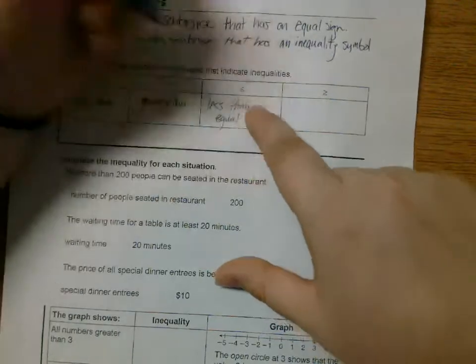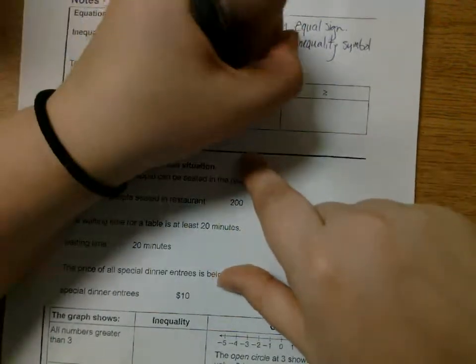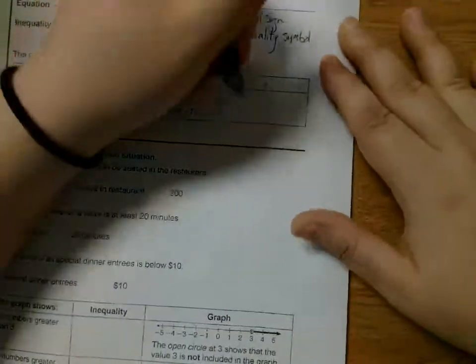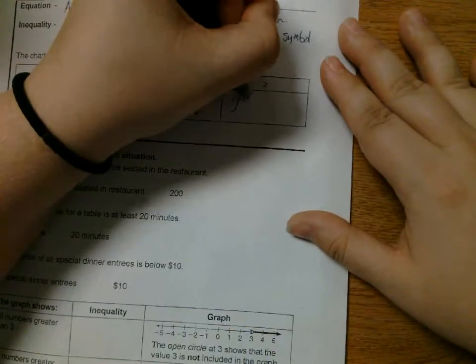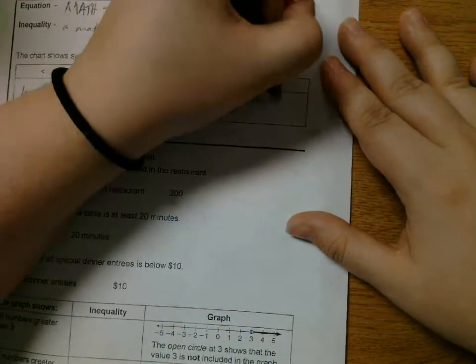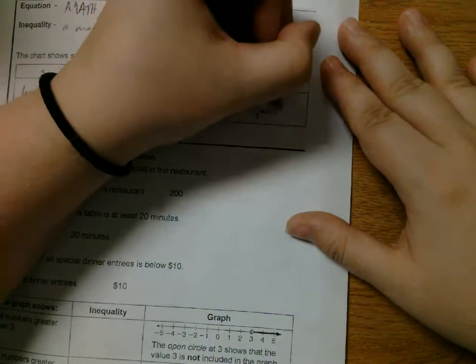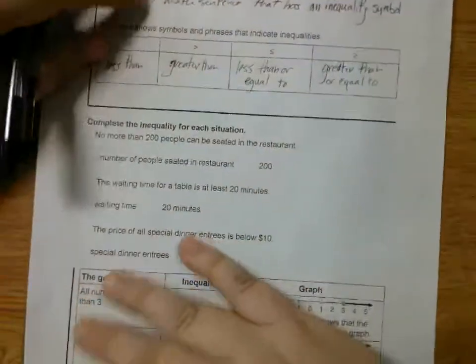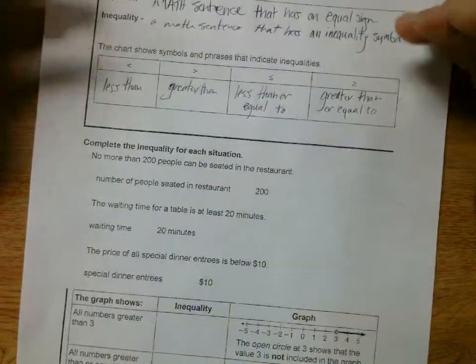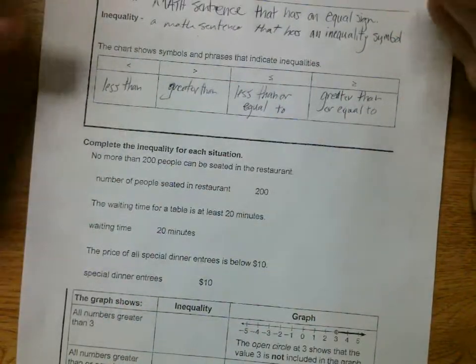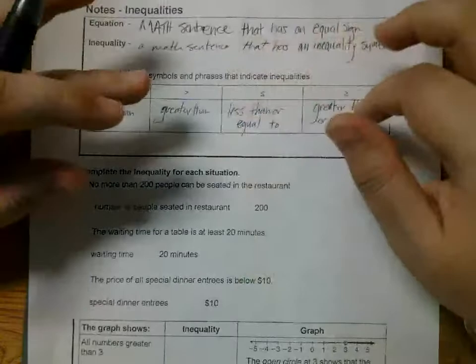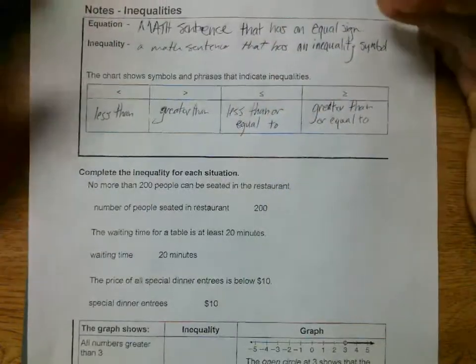That little line below means the equal to. And then greater than or equal to. There are also a couple different things. We'll talk about graphing in just a second because all of these have different ways of being graphed.